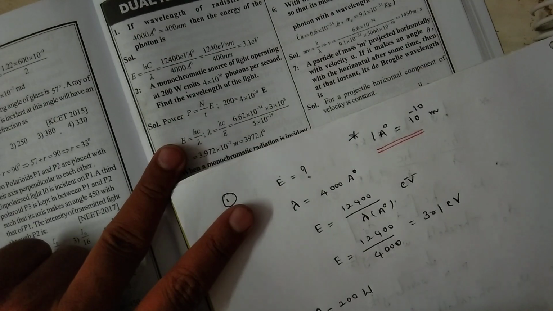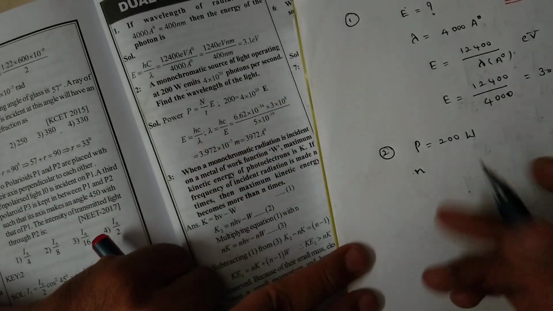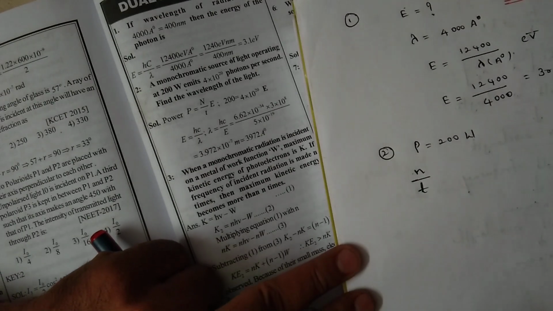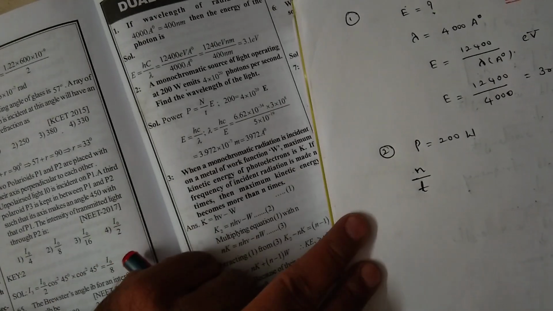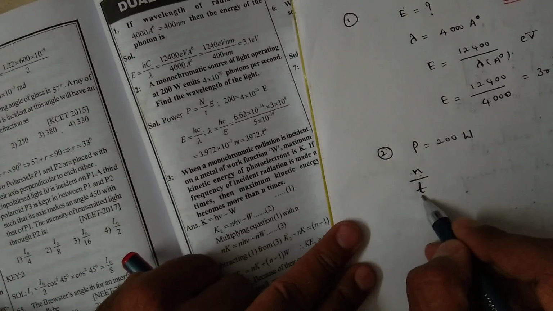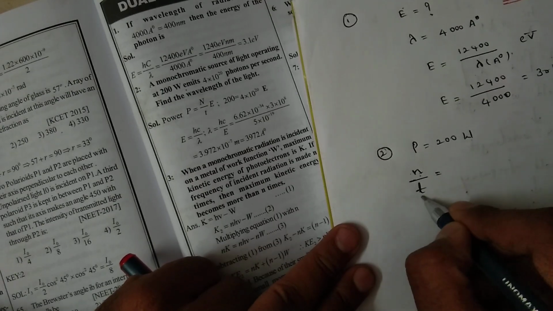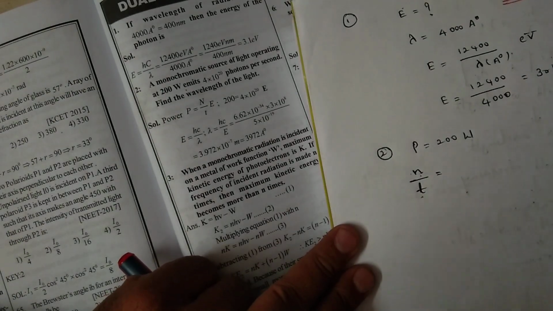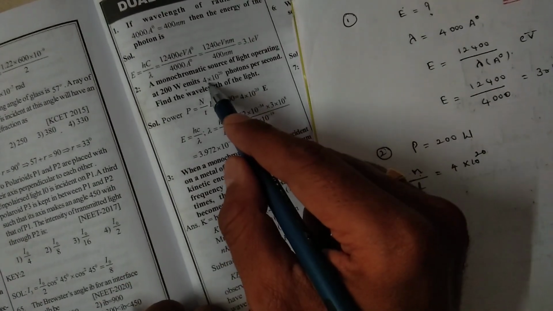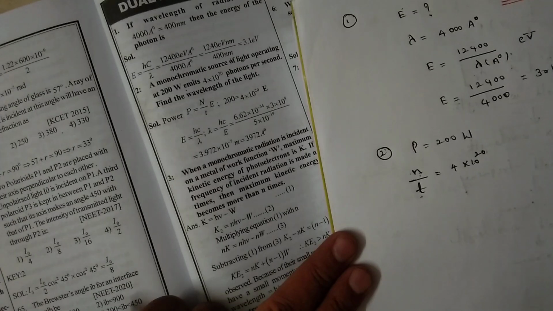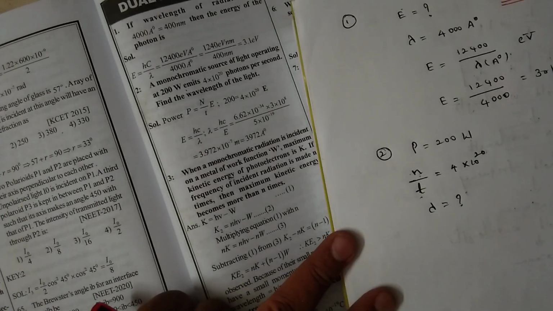Number of photons per second, that is n by t, is mentioned. N represents number of photons, t represents time in seconds. What's the value? 4 into 10 power 20, mentioned in the problem. Then what we need to calculate is the wavelength. Lambda is equal to question mark.